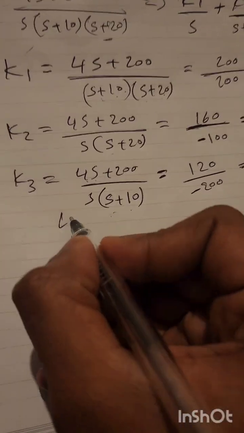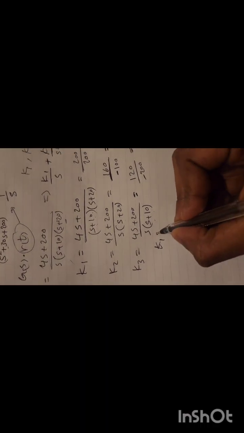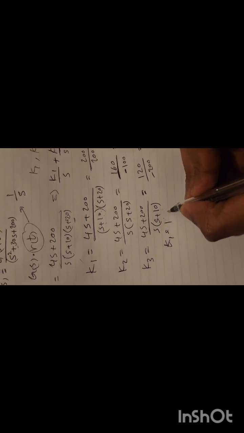So we have k1 equal to 1, k2 equal to minus 1.6, and k3 equal to minus 0.6.